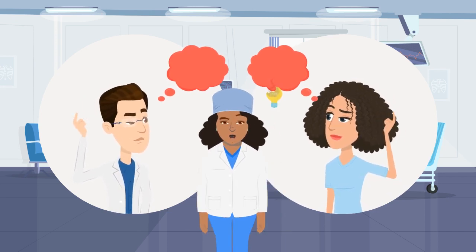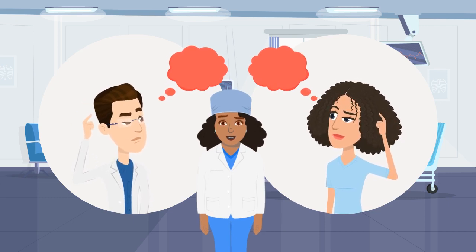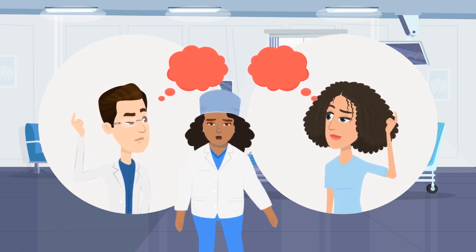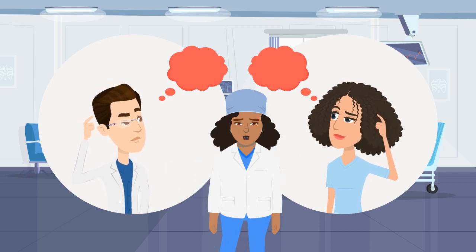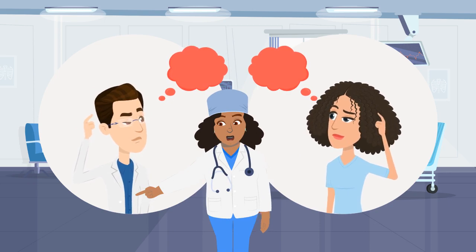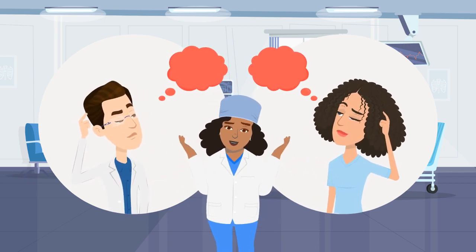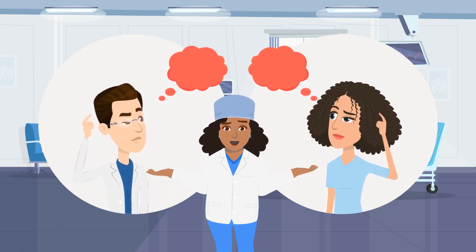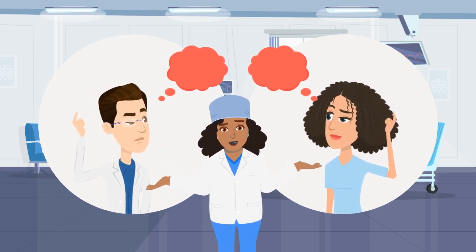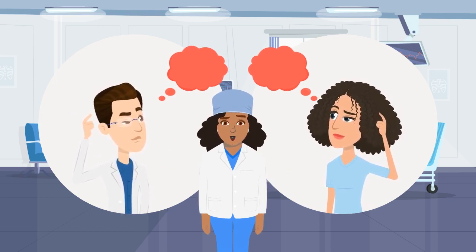So now the healthcare team is perplexed. They're going to run more tests to rule out other possible diagnoses. They're worried. They keep asking, Mr. Clarence, why are you not improving? What is going on with you? Why isn't anything changing? However, his lab results are inconclusive and they are unable to determine what is wrong with Mr. Clarence.